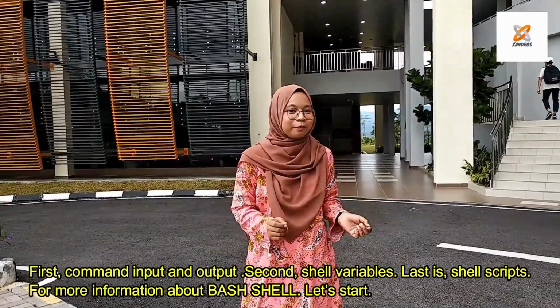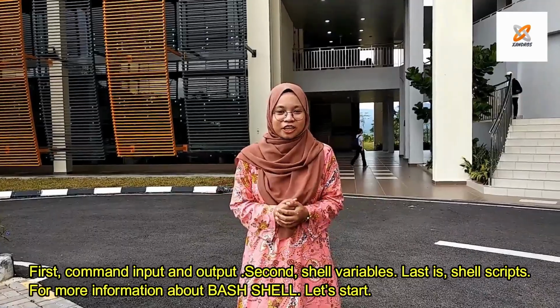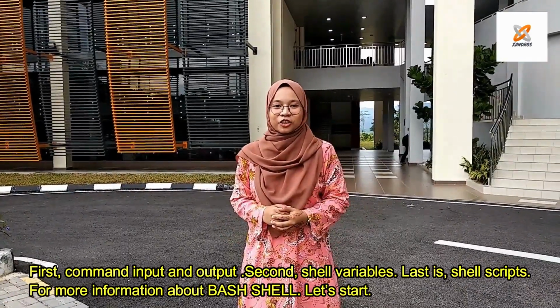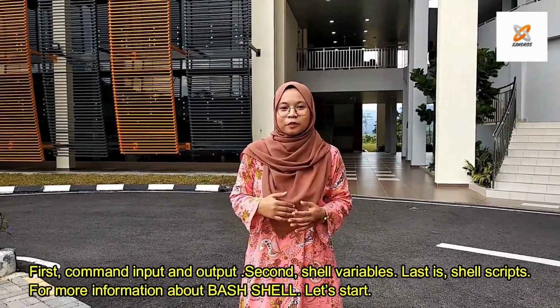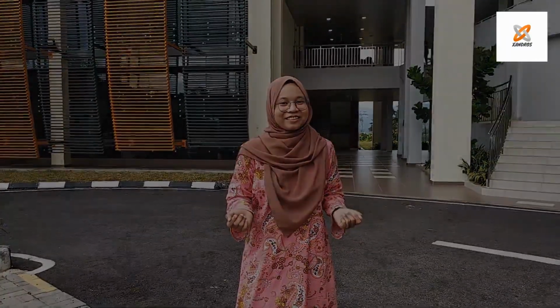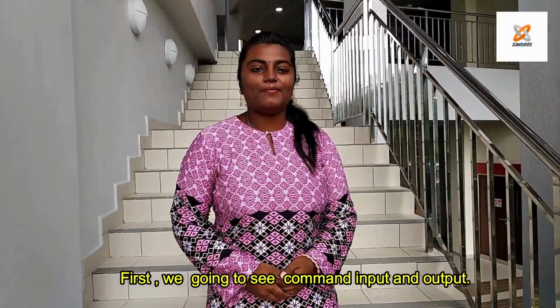First, common input and output. Second, shell variables, and last, shell script. For more information about bash shell, let's start. First, we're going to see common input and output.